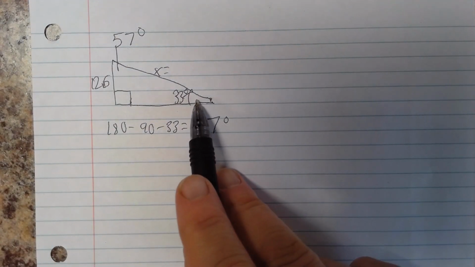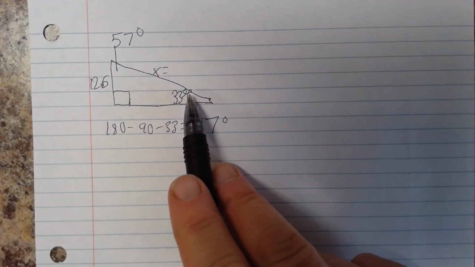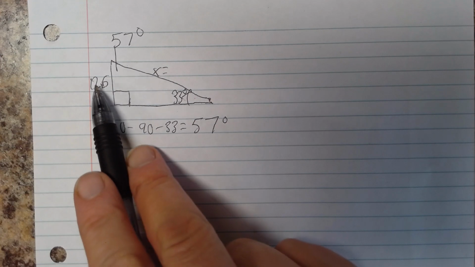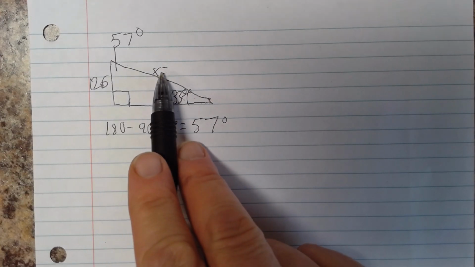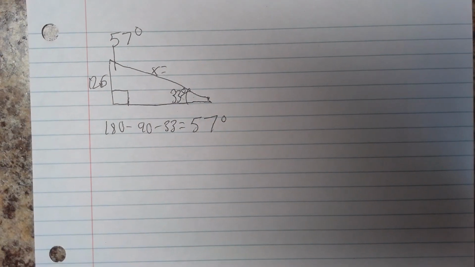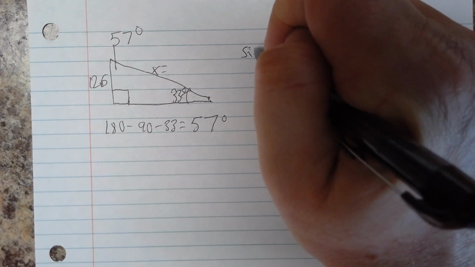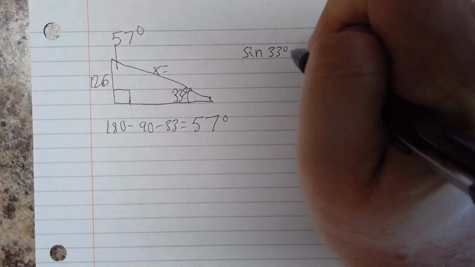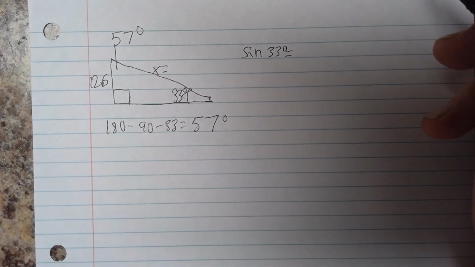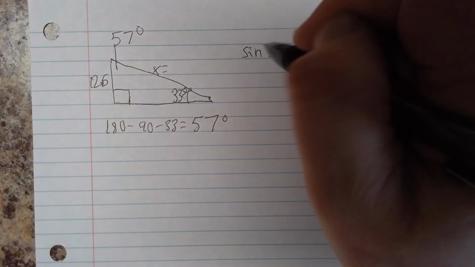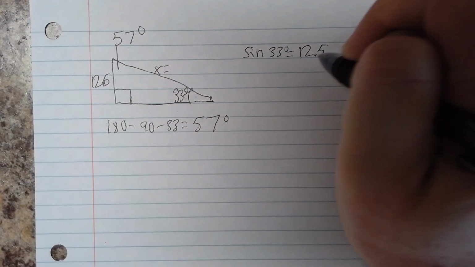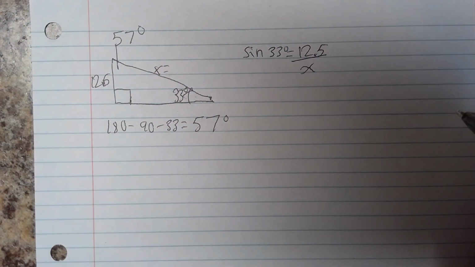So we have our known side there, 33 degree. Let's use the 33 degree angle. The known side is opposite of it. And what we're trying to find is the hypotenuse. So we're using the sine ratio, which is opposite over hypotenuse. So sine 33 equals 12.5 over x.